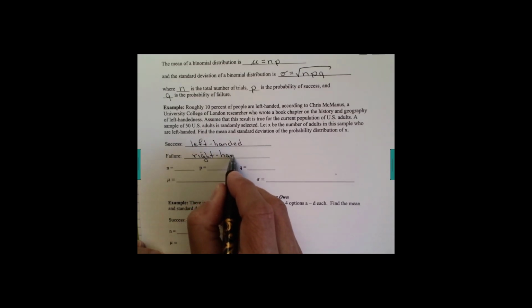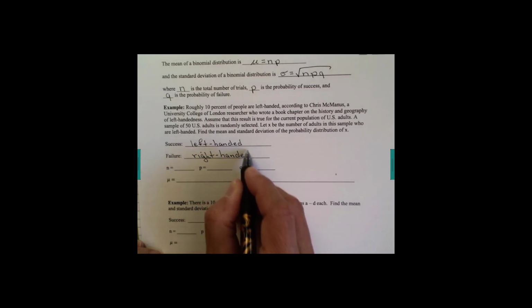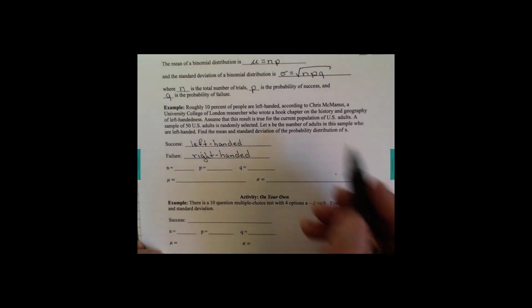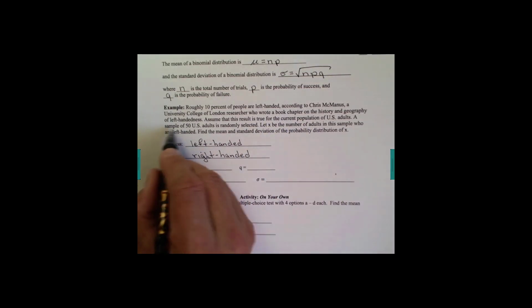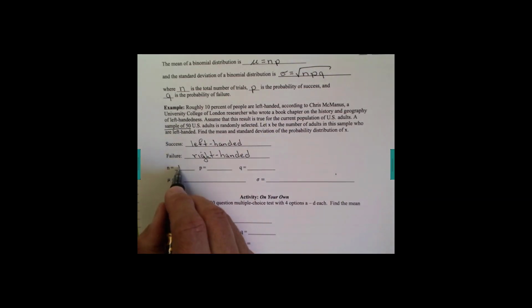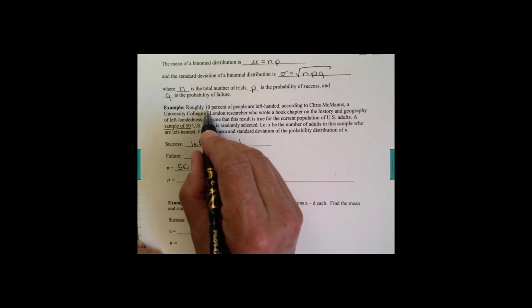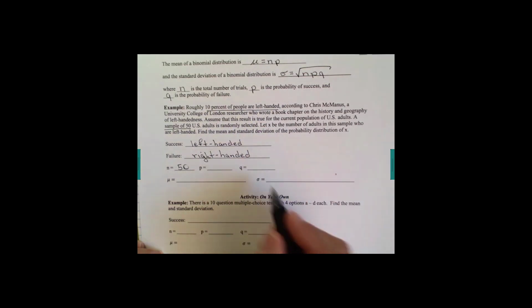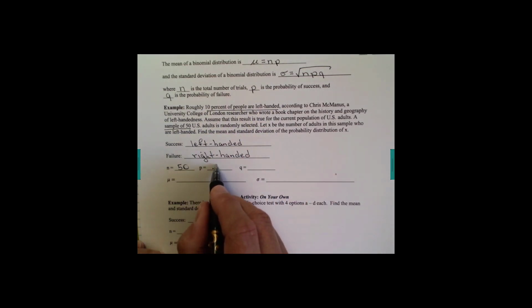So, how many are we sampling? Well, go back to your survey. They took a sample of 50, that's my n, and they say we're going to assume that this percentage, 10% are left-handed, applies to our population. So we're going to say probability of left-handed, probability of success, 0.1. Therefore, the probability of failure, 0.9.